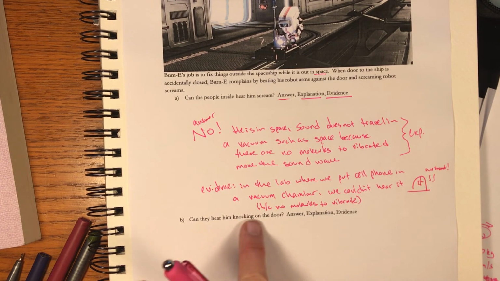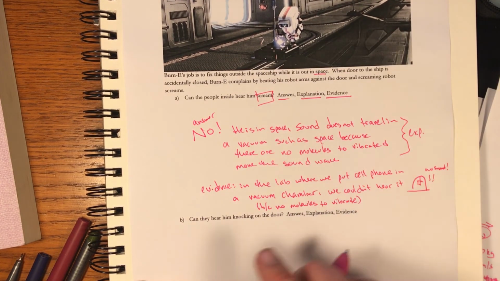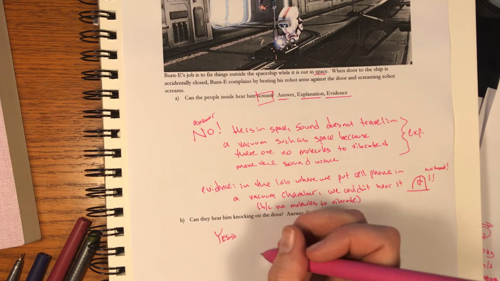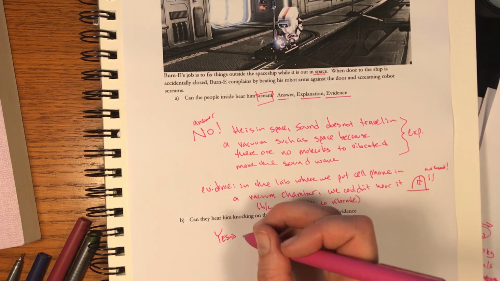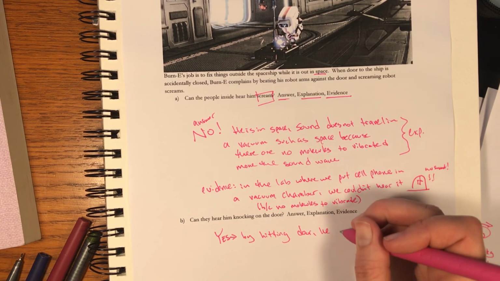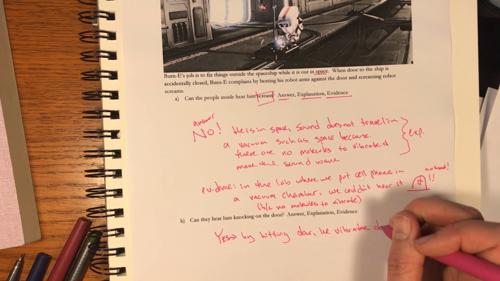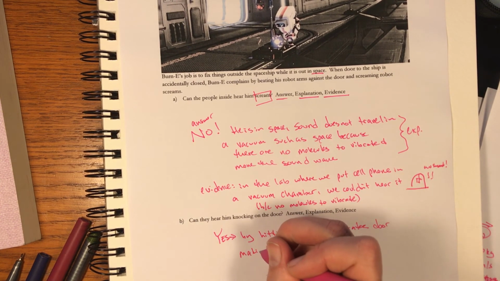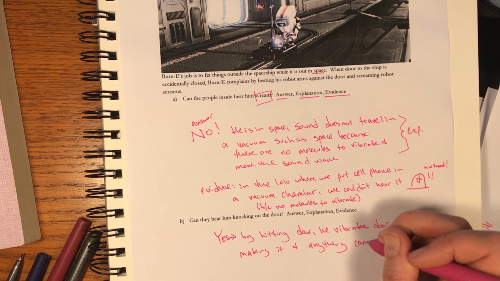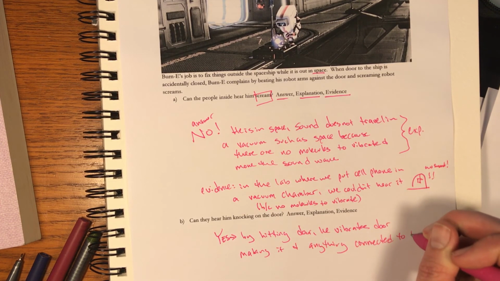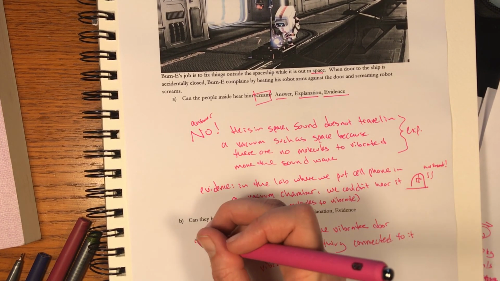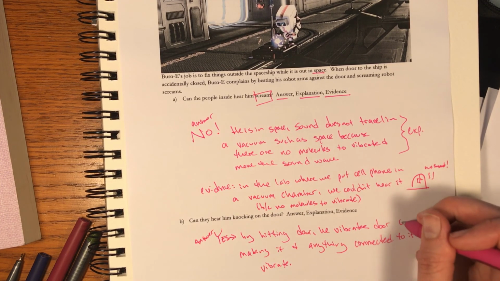Awesome. Can they hear the knocking? So can they hear him scream? No. Can they hear him knocking? Yes. So there's my answer. Here's my explanation. By hitting the door, he vibrates the door, making it resonate, making it and anything connected to it vibrate.